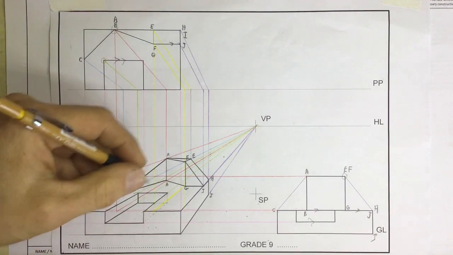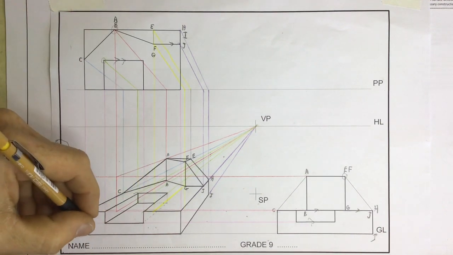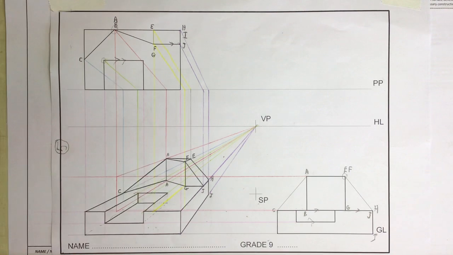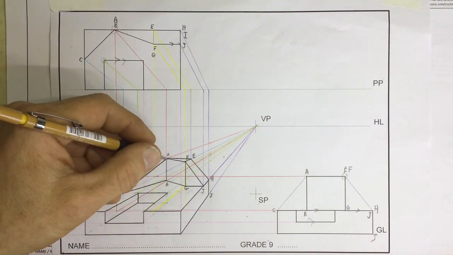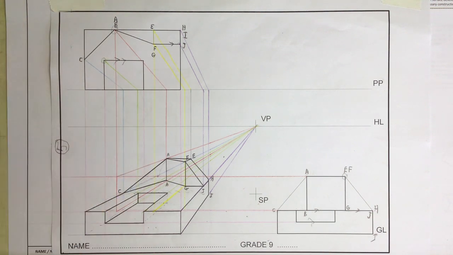I could put some hidden detail at the back here, going across from that corner, but we don't really need it. Across from that corner, and there's another corner over there which you'd have a line coming down from A, but you don't need to put that hidden detail in. There's your drawing.